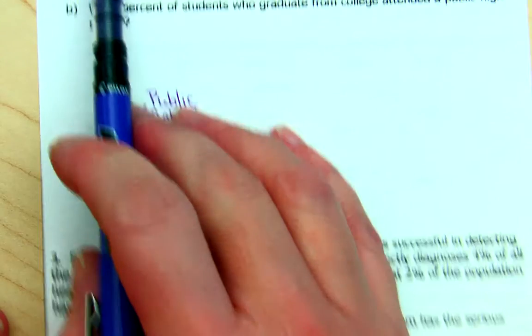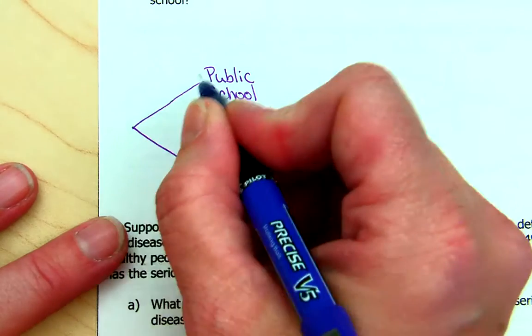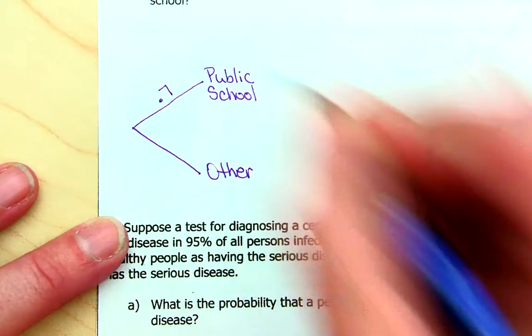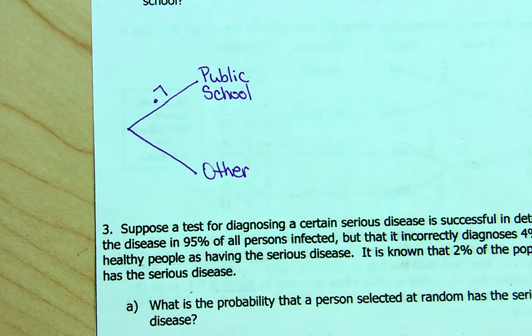So we see that 70% of the incoming freshmen attended public school. So that's going to go on this line for public school, 0.7. So what goes on other? 0.3.